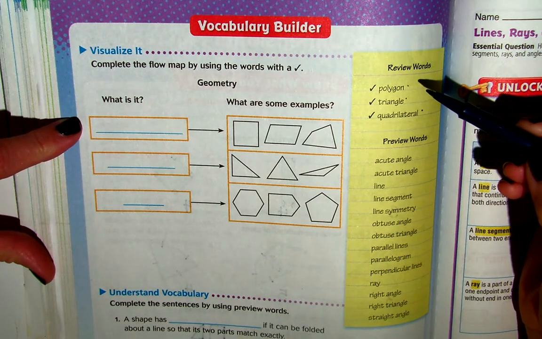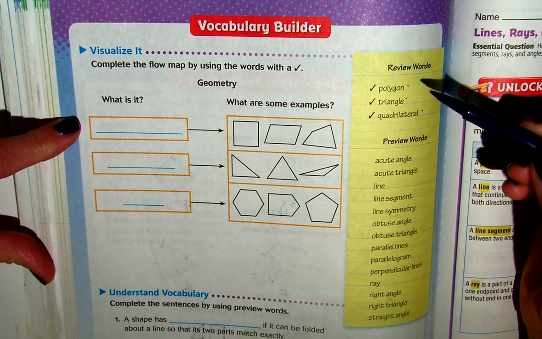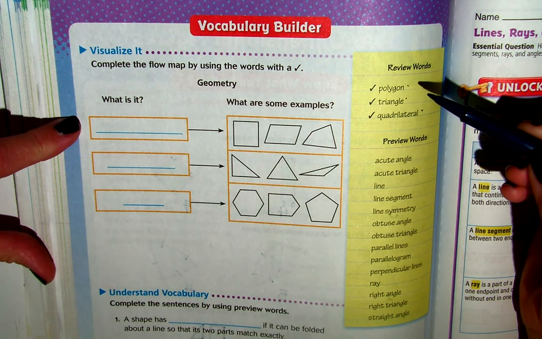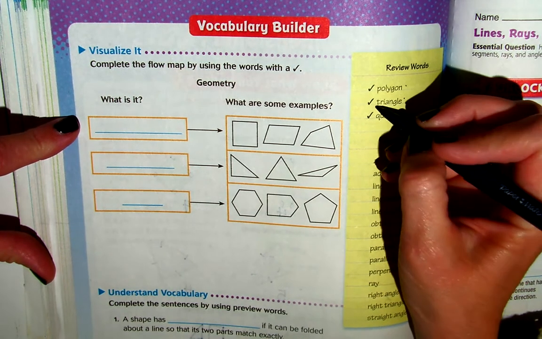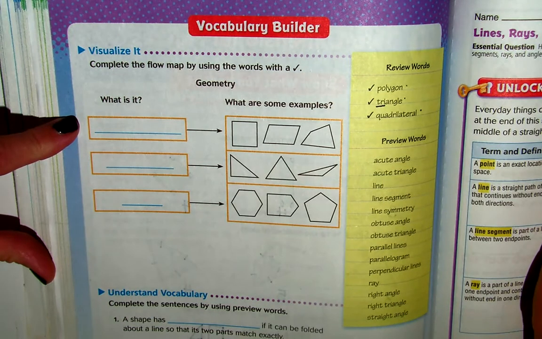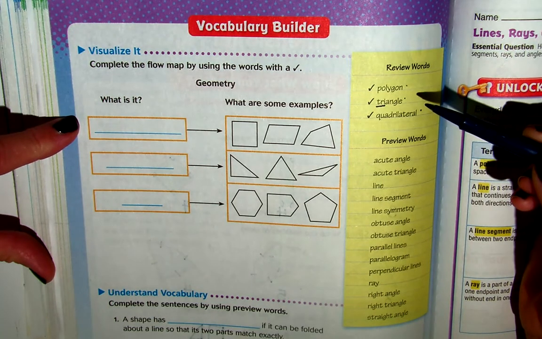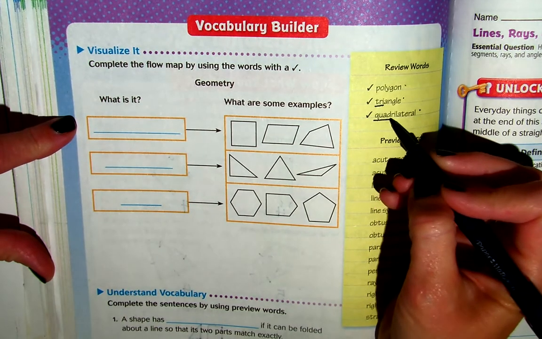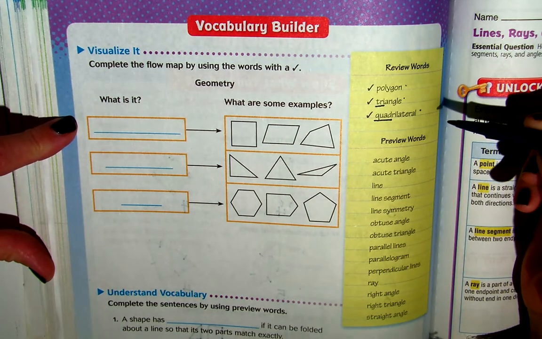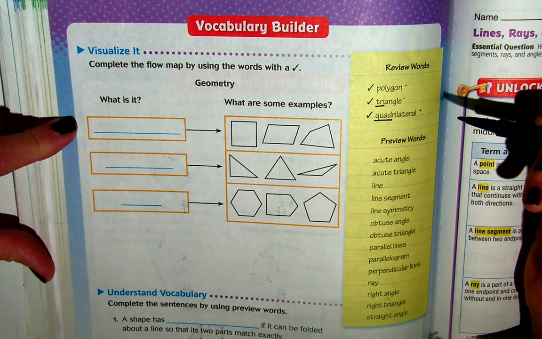Doesn't matter how many sides, it just has to have sides, and so that's a polygon. A triangle, this is a prefix that means 3. It means it has 3 angles. And a quadrilateral starts with the prefix quad, which means it is a 4-sided shape.